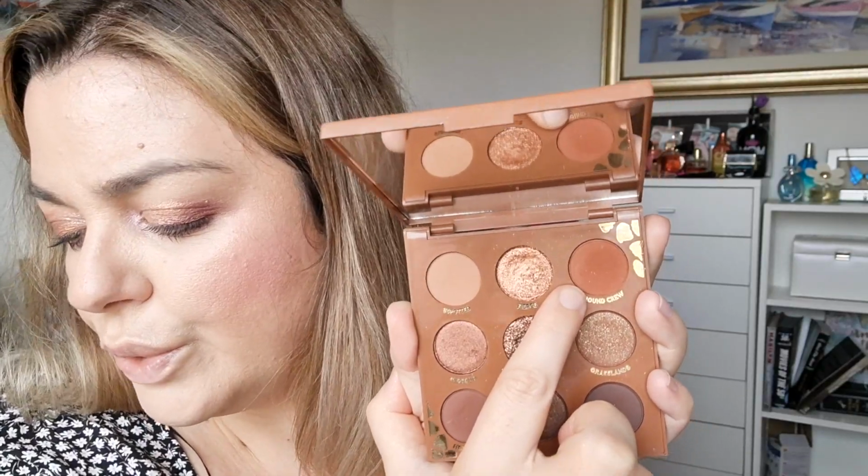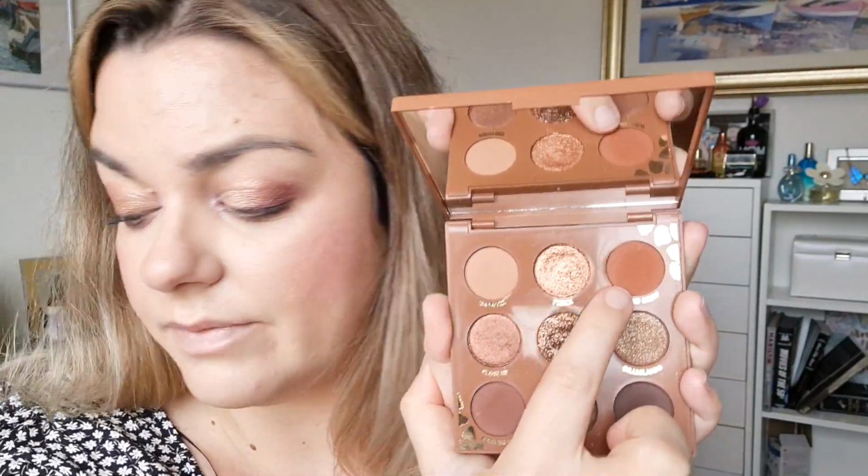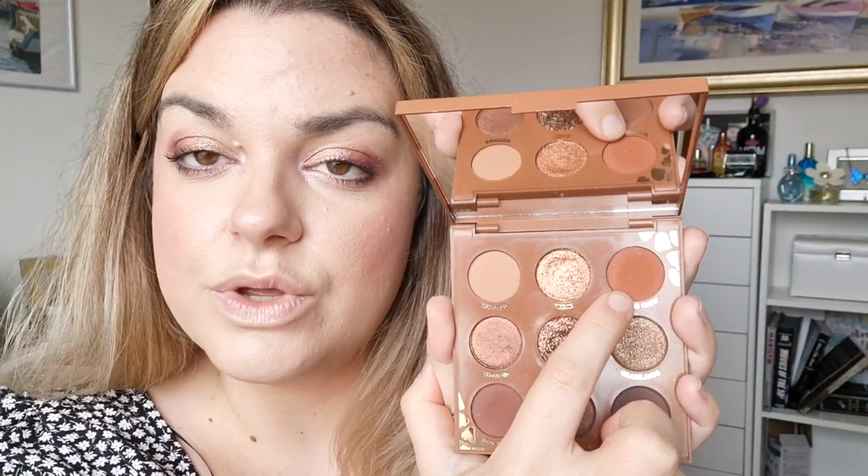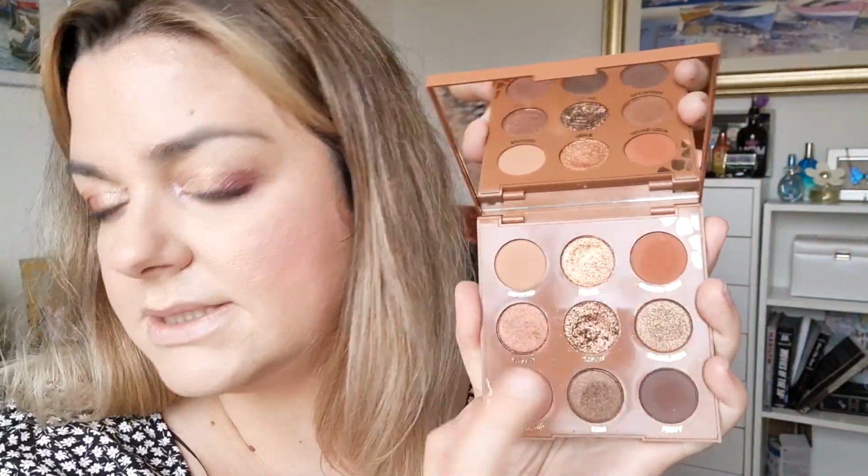Ground Crew I've used twice. This is actually kind of a nice shade. I like this shade. I didn't think I would, but after using it, I do like it. Close Up I've used once.